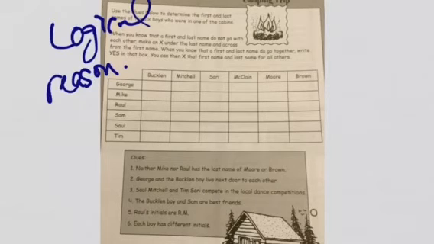Okay, so I always insist that you read through all the clues, because you never know when you might have a sure thing clue listed in there.